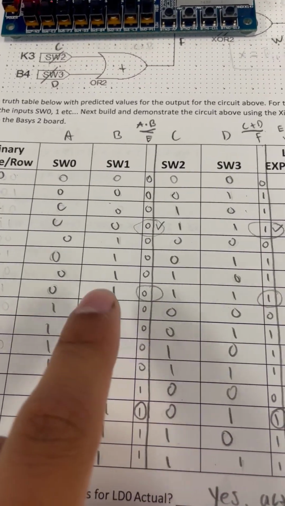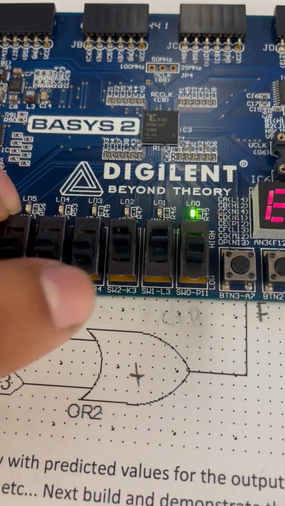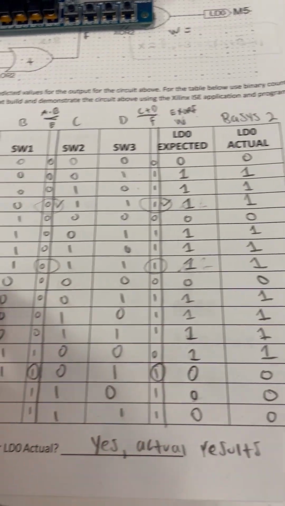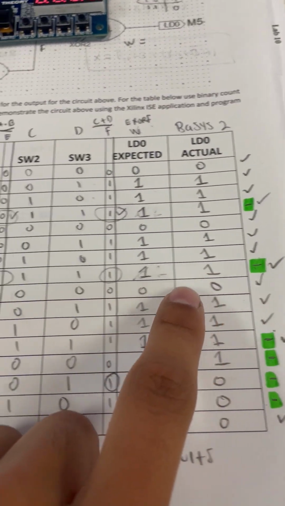So now we move on to switch 1, switch 2, and switch 3. So turn those on, switch 1, switch 2, and switch 3. The light should still be on, and it checks out right here.